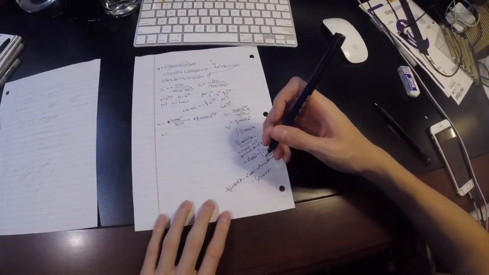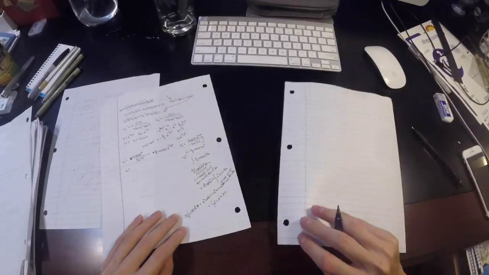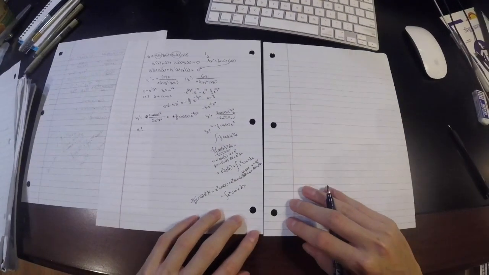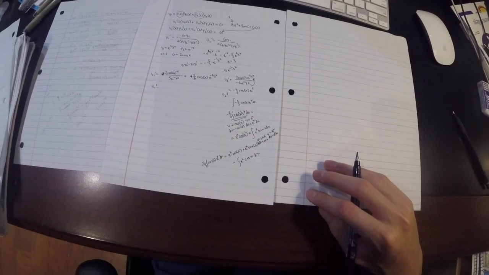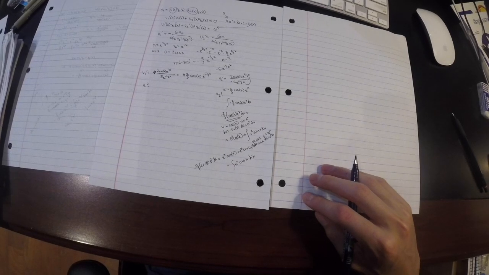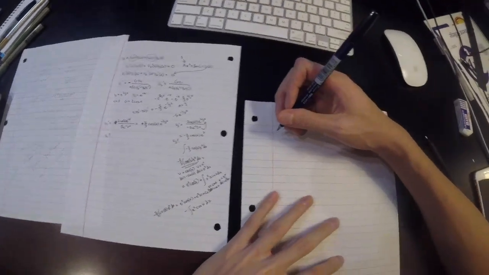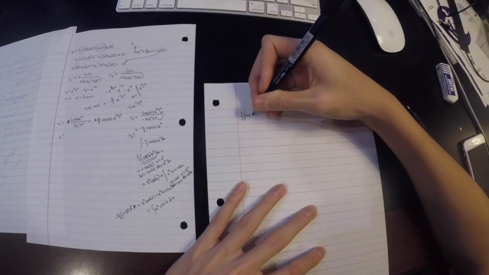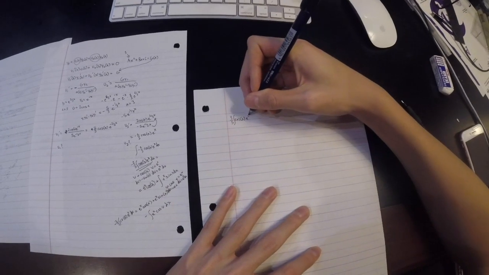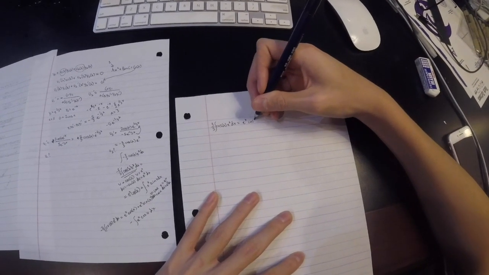So I might transfer to a different piece of paper, because the next one is going to be even more complicated. Okay, so let's see. Cosine x e to the x dx equals cosine.